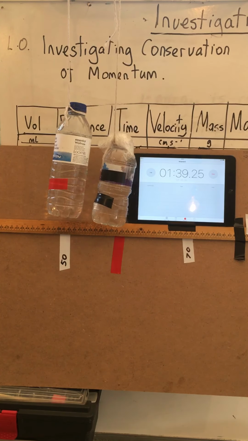So looking at the results now, we've got a volume here, 500 and 150 was in my bottles, and then I've got a distance. Now when I did it, it went 3 centimetres. The other one went 28 centimetres, the lighter one. The time for this one was 0.18, the time for this one was 0.6.